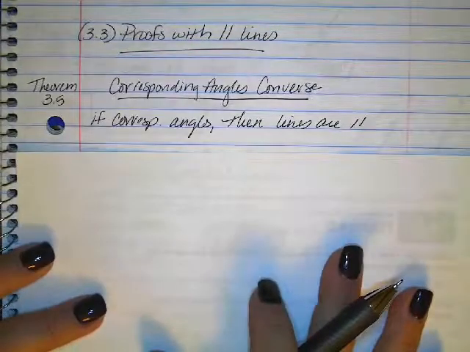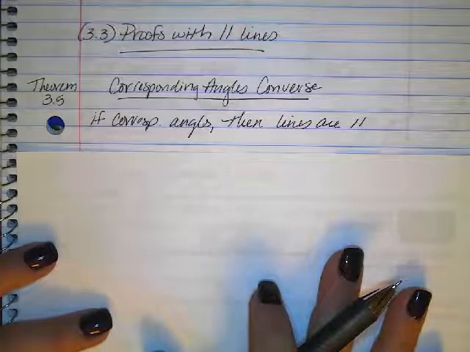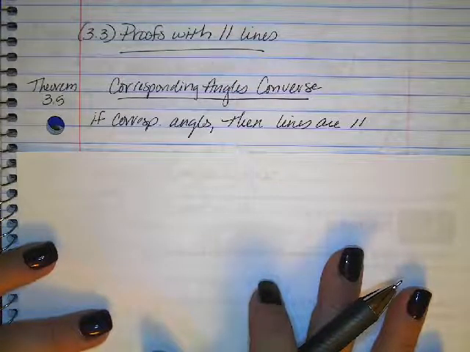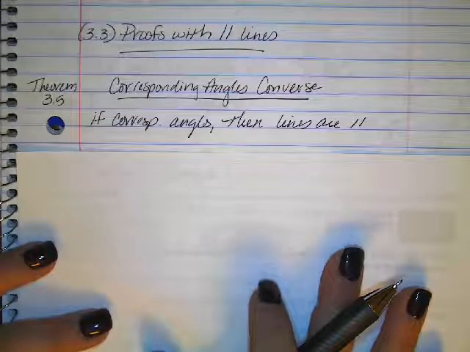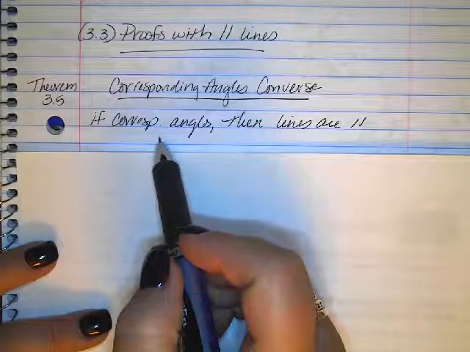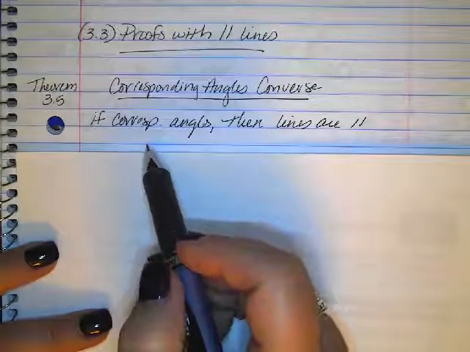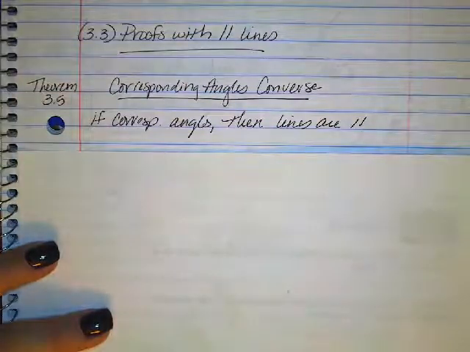In our section 3.3, we're going to work on parallel lines still, but we're going to add some proofs to the mix. And the first thing that we're going to talk about is the converse of corresponding angles. So we know that if parallel lines, then we can say we have corresponding angles. Well, the converse says that if we have corresponding angles, so if we have those angles that are congruent, then now we can prove parallel lines. So that's one of the ways that we're going to do that.